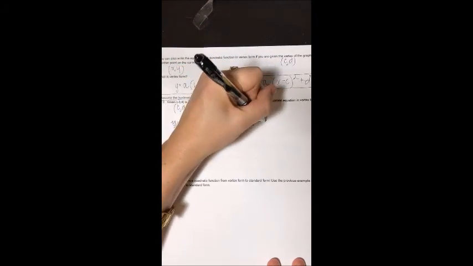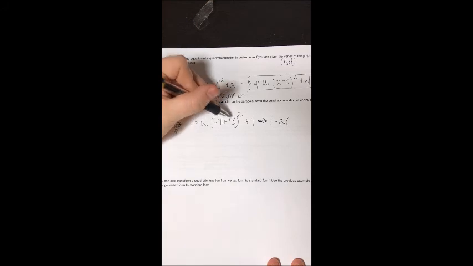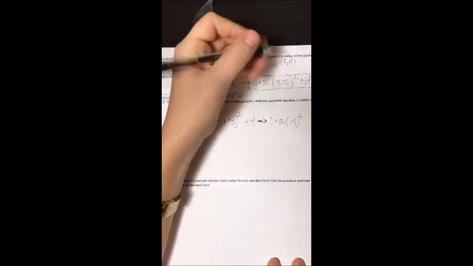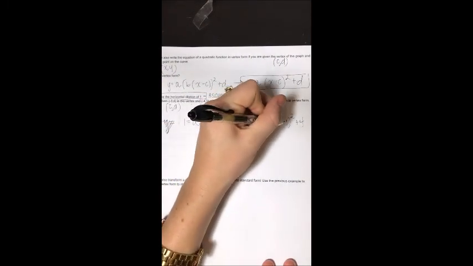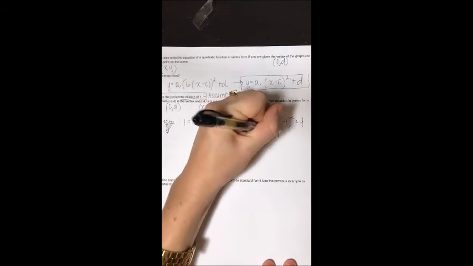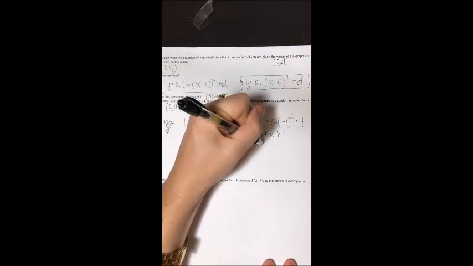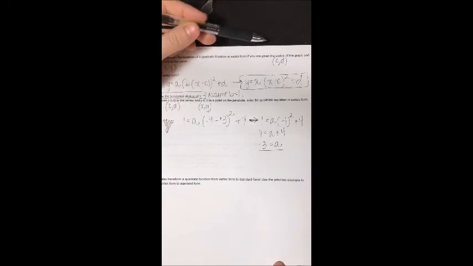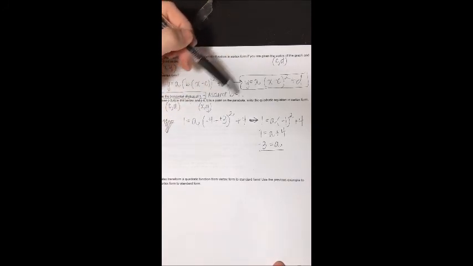Okay, so I'm just going to clean that up a bit. So I have 1 is equal to a times negative 4 plus 3 gives me negative 1 squared plus 4. So I get 1 is equal to, well, negative 1 squared is just 1, so I just get a plus 4. When I subtract 4 on both sides, 1 minus 4 is -3. So my a is equal to -3. Now that I know what a is, I can write my equation in vertex form for my parabola.